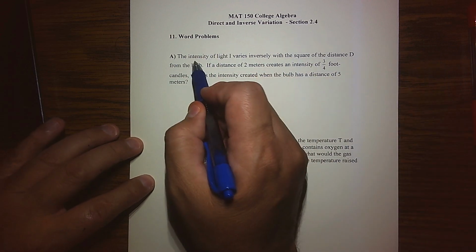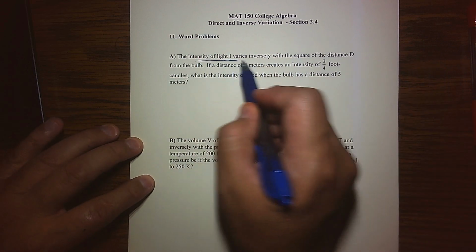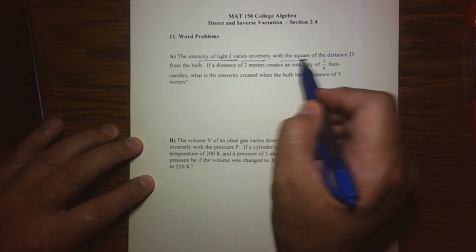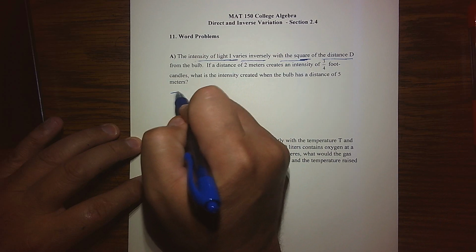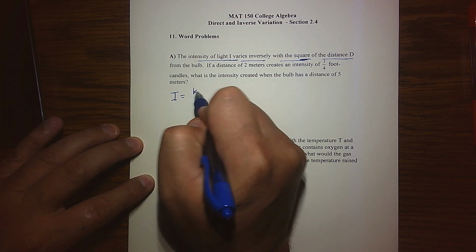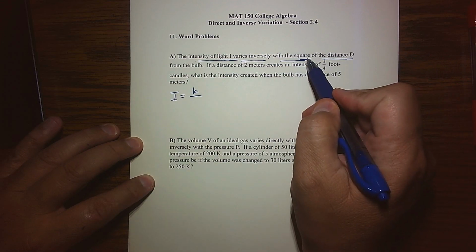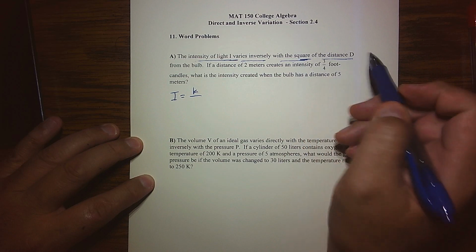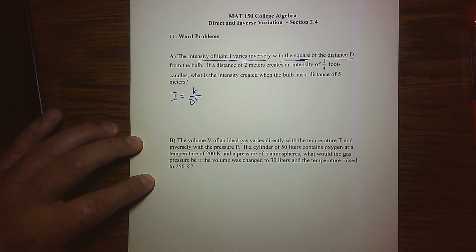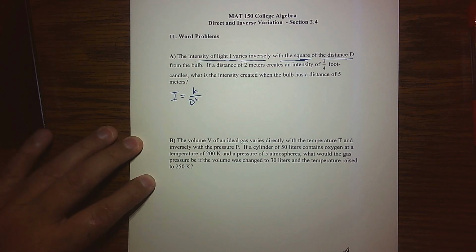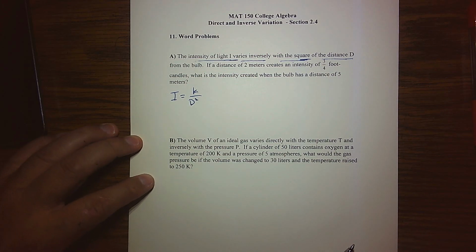So we're told that the intensity of light, I, varies inversely with the square of the distance d. Alright, so that basically says that I equals some constant over... We're not talking about a square root, because there's no word root. So we're talking the square of d, so that's d squared. So there's our interpretation of that first part of the word problem.